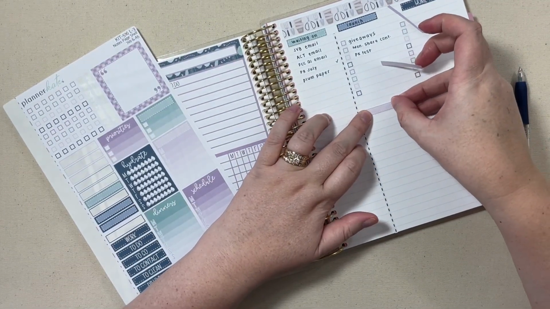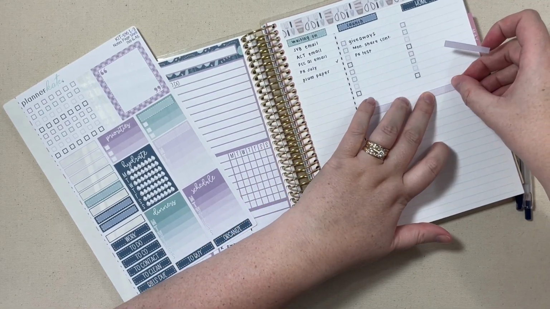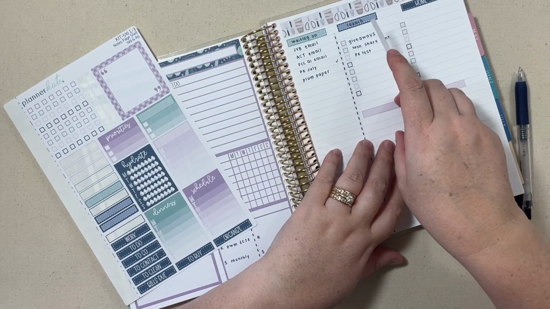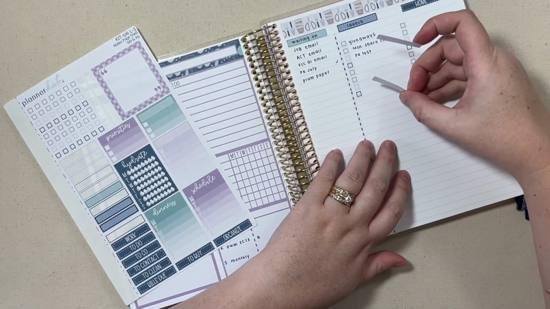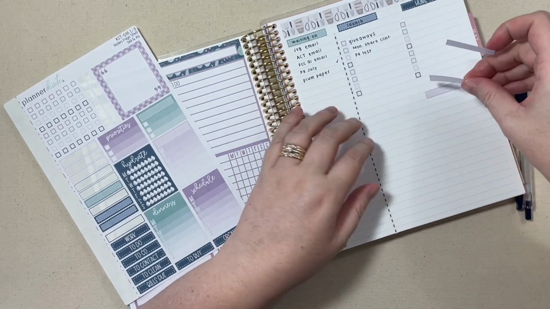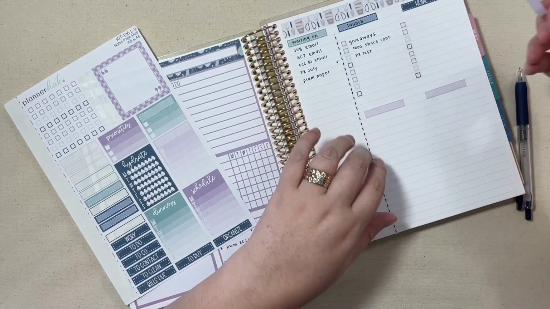And then we will do these 3 lavender headers. That one's crooked, so it's going to have to be fixed. Good thing is they're removable. I feel like that just needs to be part of every YouTube video I make because apparently I can't put stickers down straight and I end up always having to fix something.